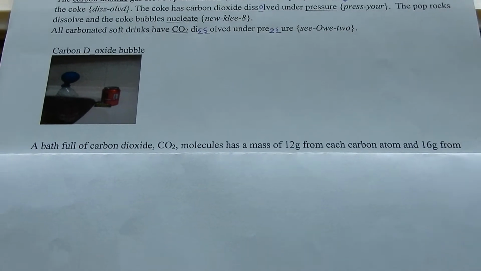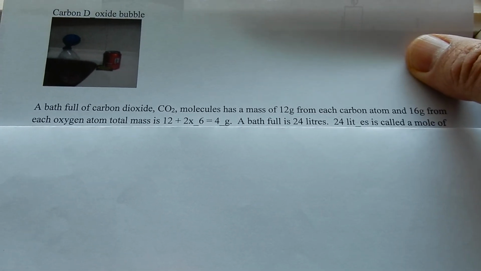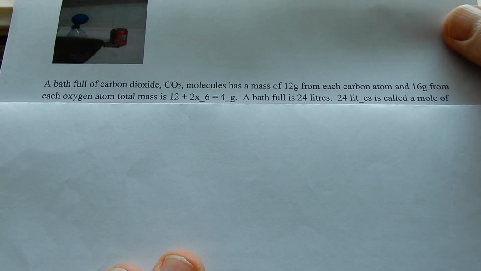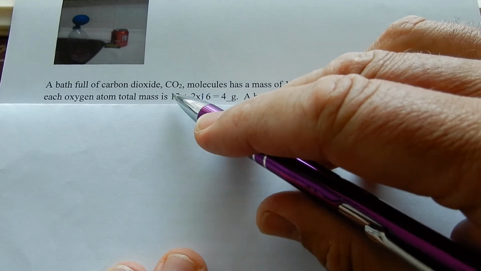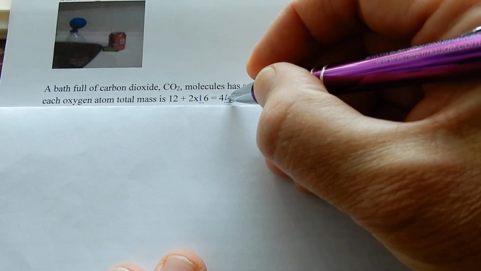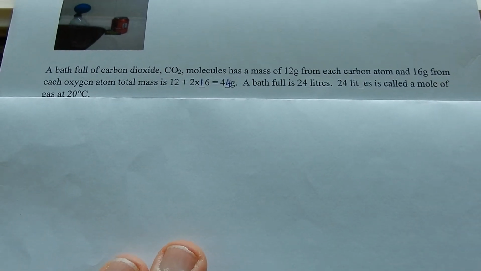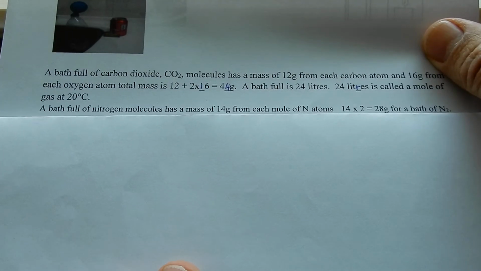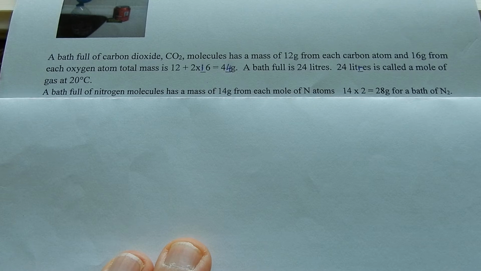from the Coke. A bath full of carbon dioxide, CO2 molecules, has a mass of 12 grams from each carbon atom and 16 grams from each oxygen atom. Total mass is 12 plus 2 times 16. That's 32, 42, 44. 44 grams. A bathful is 24 litres. 24 litres is called a mole of gas at 20 degrees C.